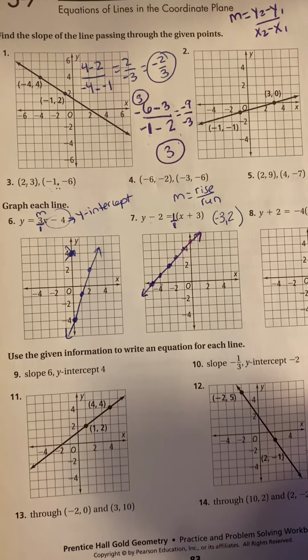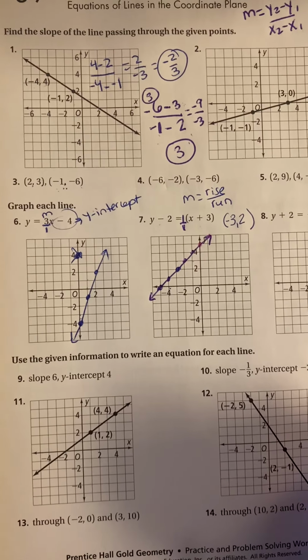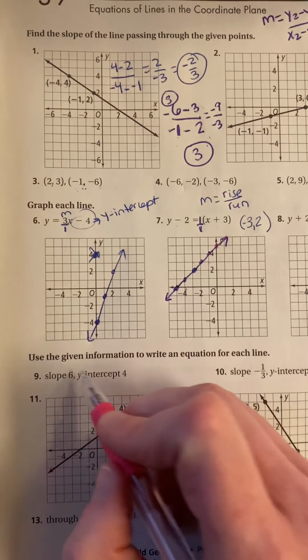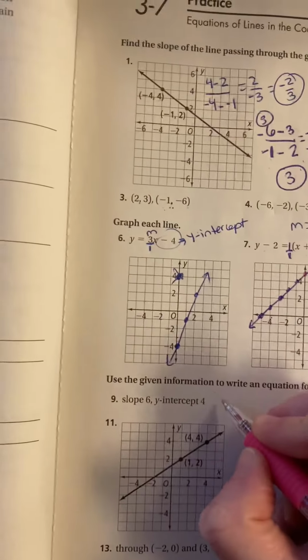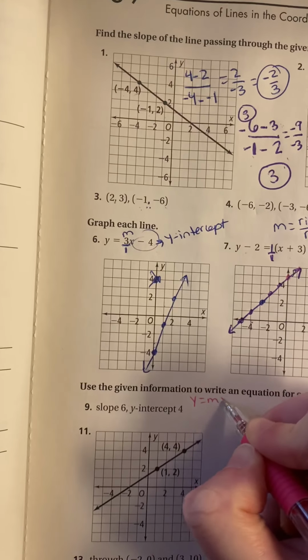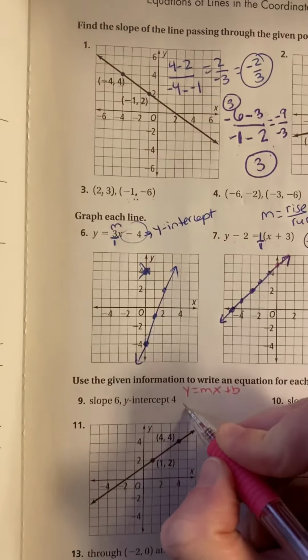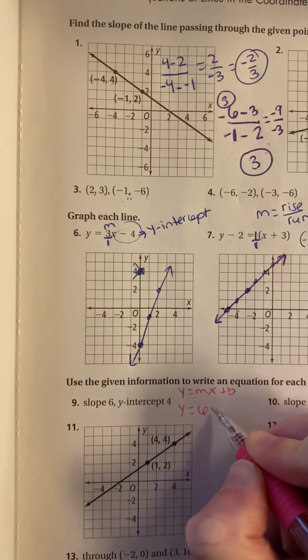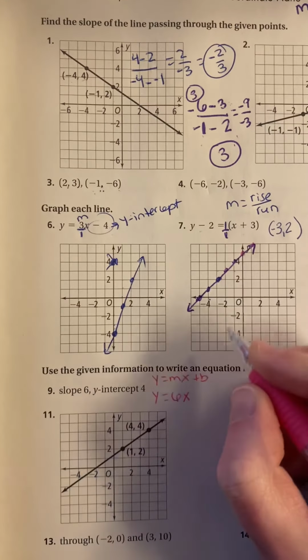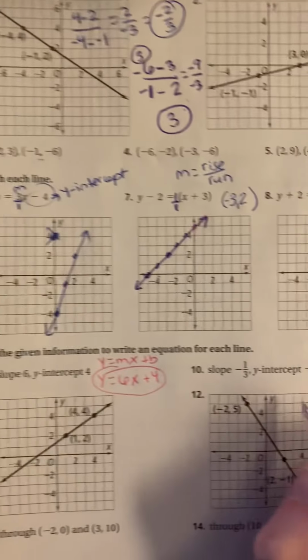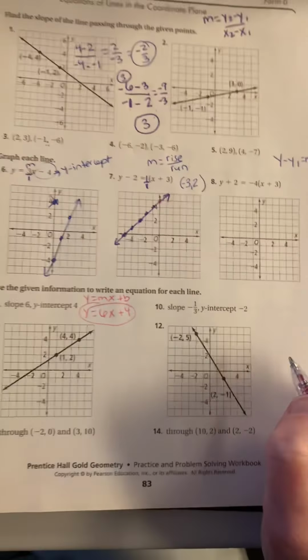Okay, it says use the information to write an equation for each line. So number 9, slope 6, y-intercept 4. Well, I'm going to put it in slope-intercept form. So if I know my slope, I just fill that in for m. And I know my y-intercept, so I just fill that in for b. Same thing on that one.